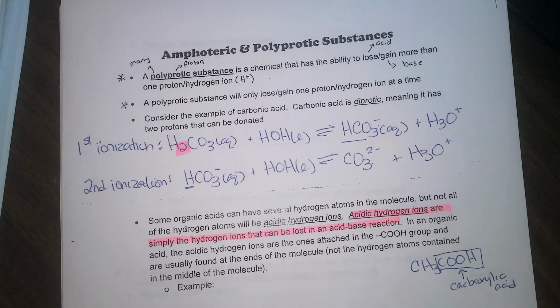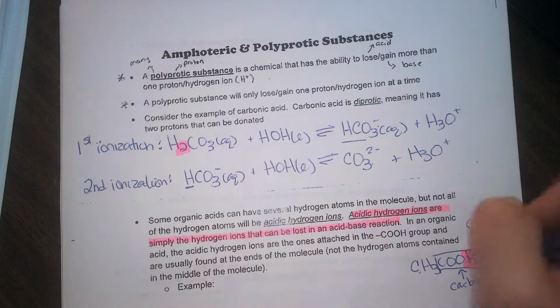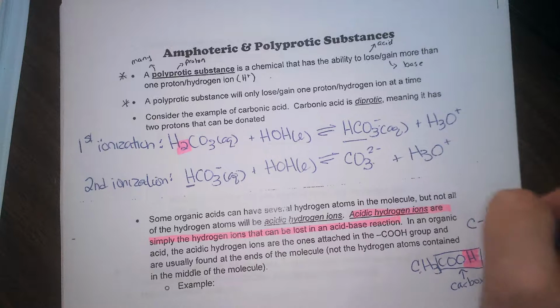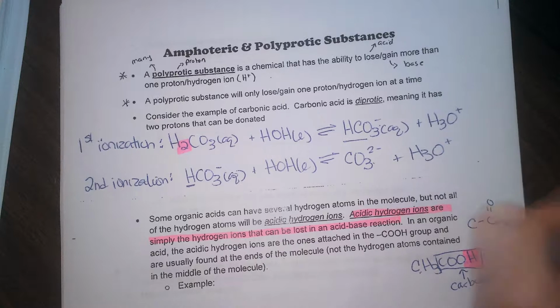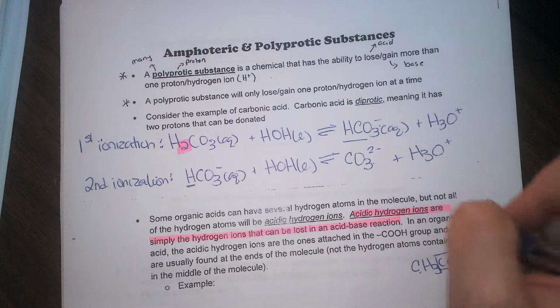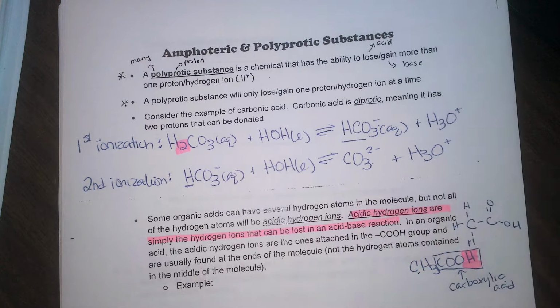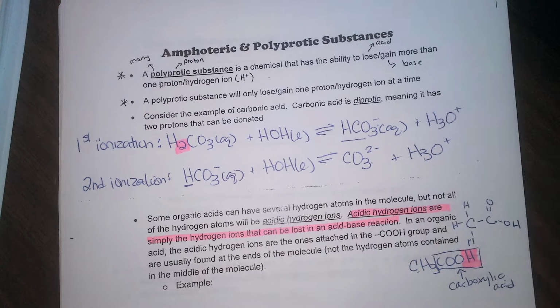It's this hydrogen that gets donated. Not the three that are attached to the carbon. Here C, C, double bonded O, OH, 1, 2, 3, H, H, H. It's all coming back to haunt you now, isn't it?